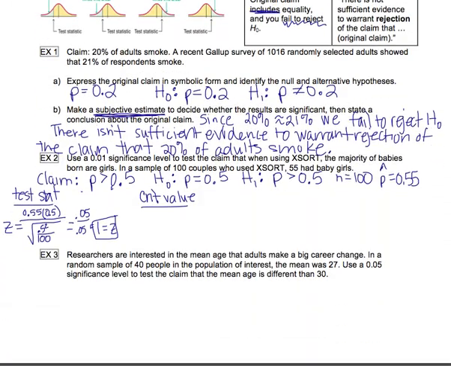In this case, we're supposed to use a 0.01 significance level. So if I draw that in picture form and it's a right tail, that means I want an area of 0.01 on the right, which most of our calculators only do areas to the left. So the area to the left would be 0.99.